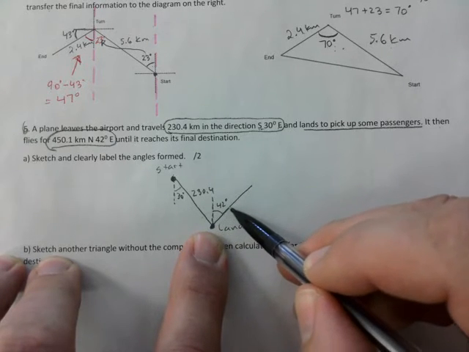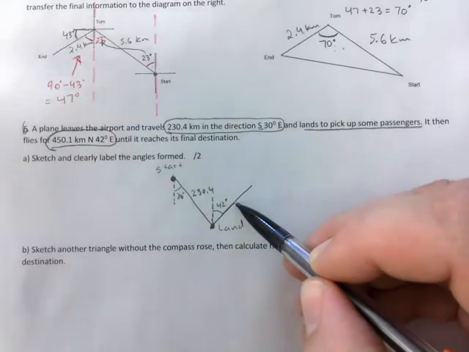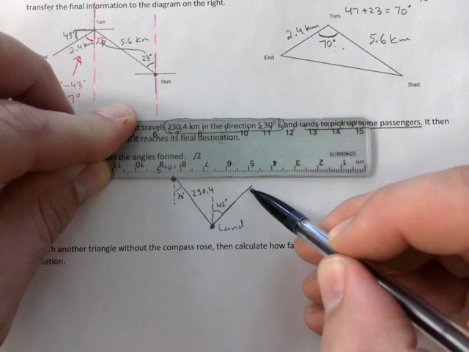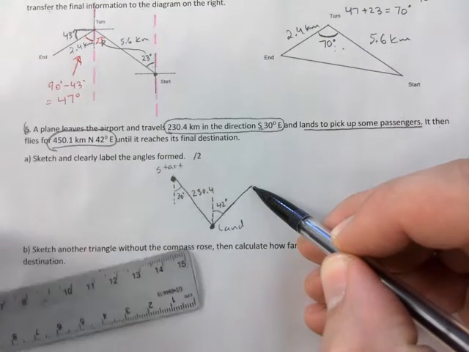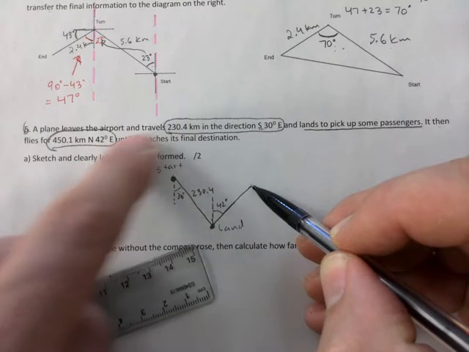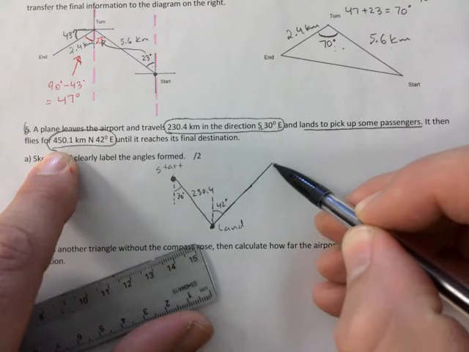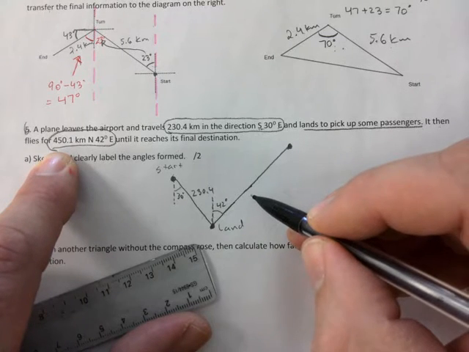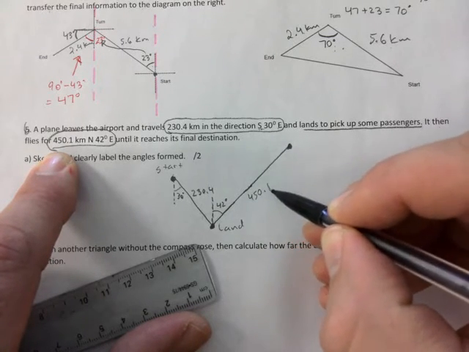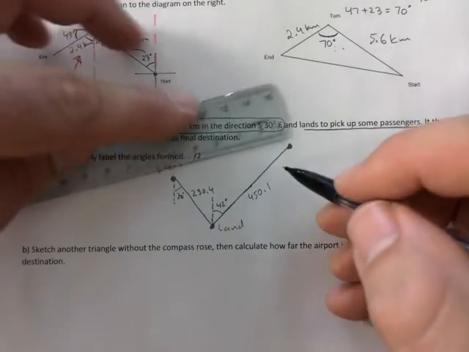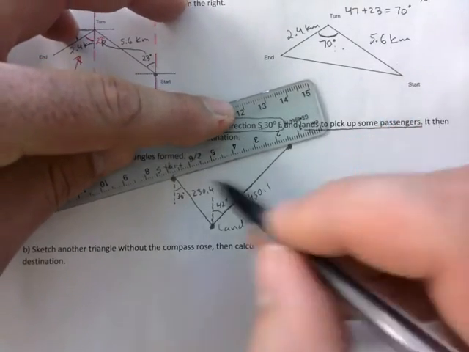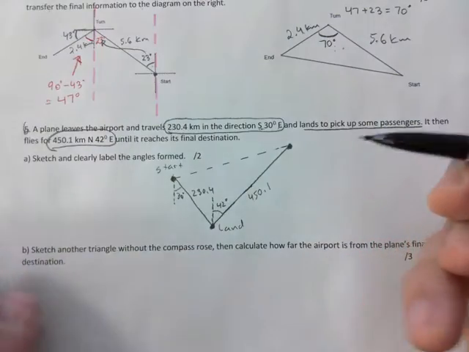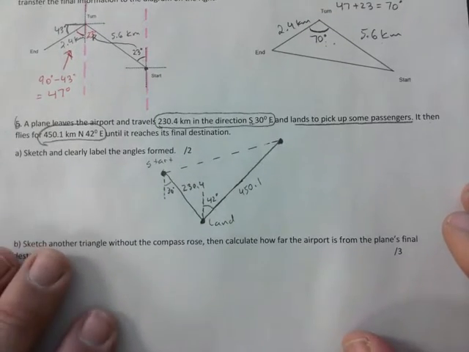Remember what I told you? Don't do this. Some students think it would be sweet if it just goes like that, and I'm just going to stop right there. No. Either cut it short, but I see that it's a longer stretch comparatively, so I'm going to shoot past it like this. So this is 450.1. I'm going to make that a dashed line for now because that was not given to us by the question. So that would be your initial story.